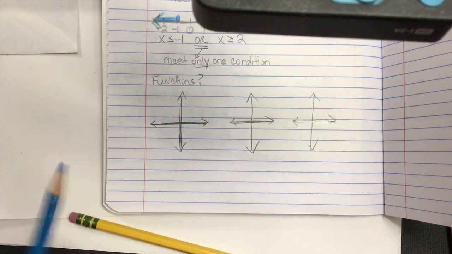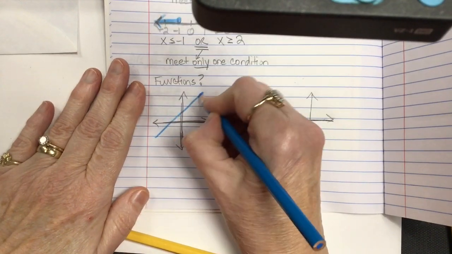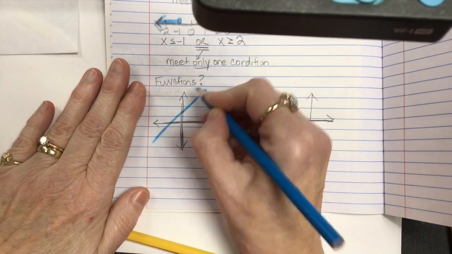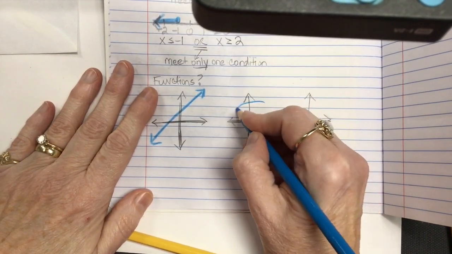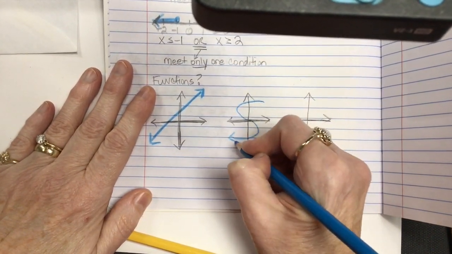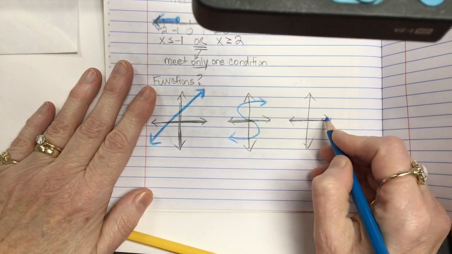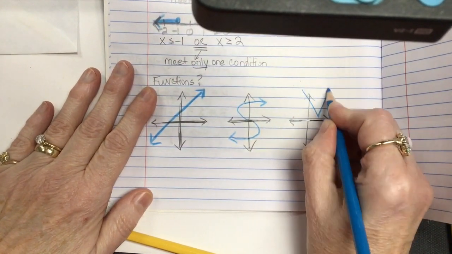Okay, on this one, we're going to draw a line something like that. On this one, we're going to draw like an S. And on this one, we're going to draw like a V, kind of like that.